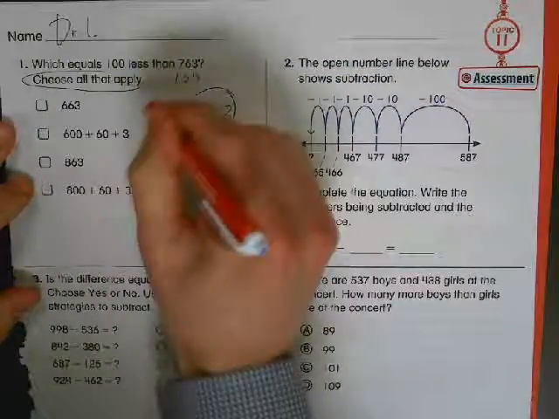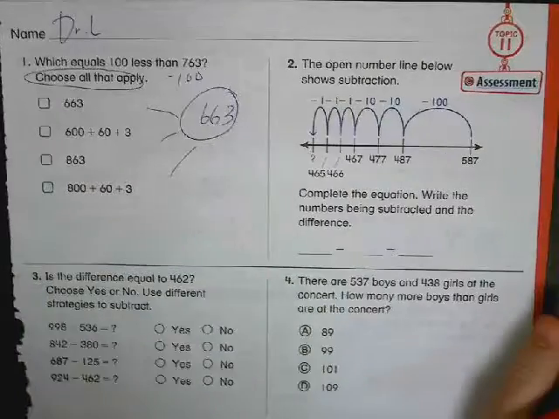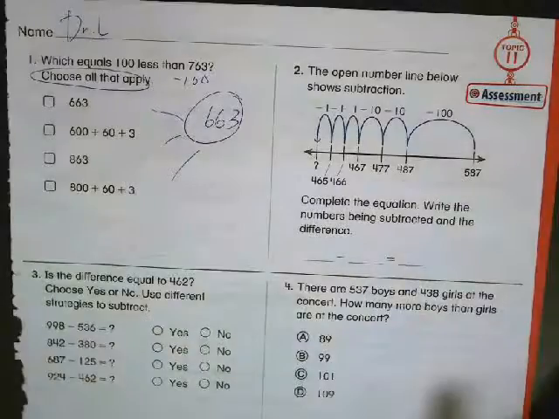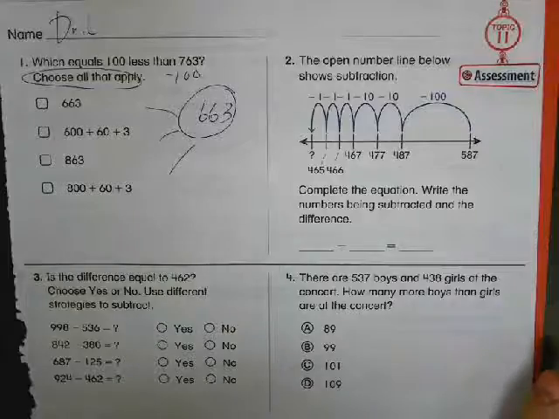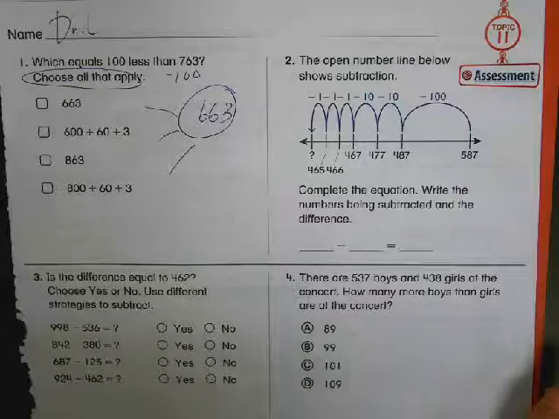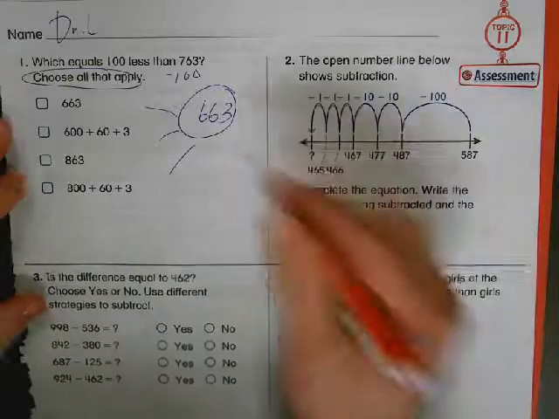So now I've got to figure out which equals 663. It says choose all that apply. What does that mean? That usually means there's more than one. Sometimes three, sometimes two, not usually one. Could be zero, but for the most part this year it's meant more than one. Well, 663.